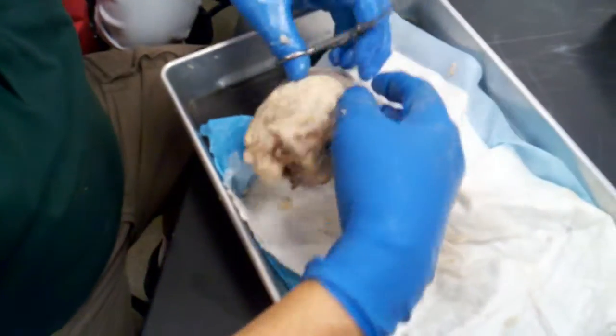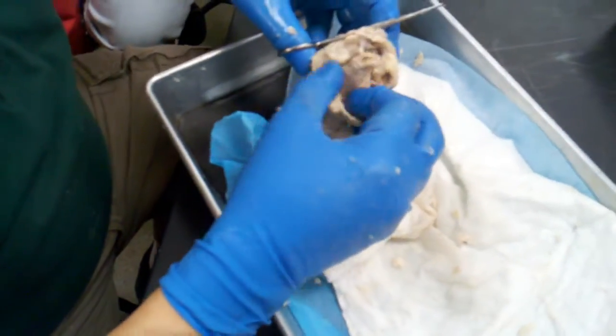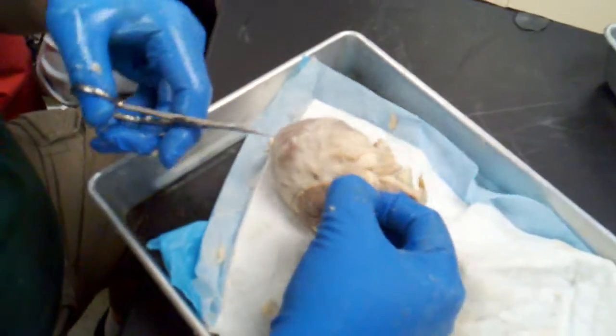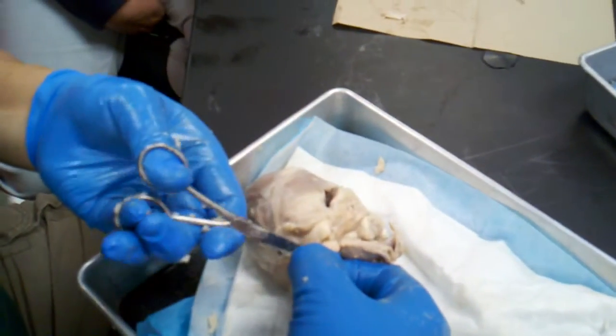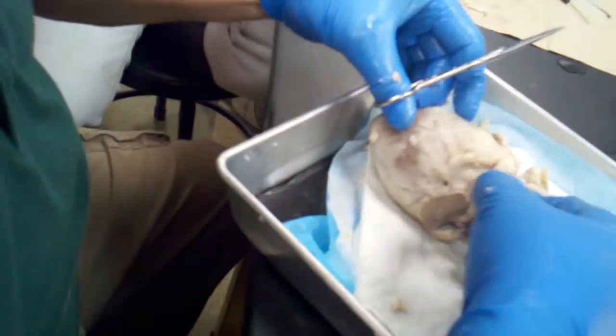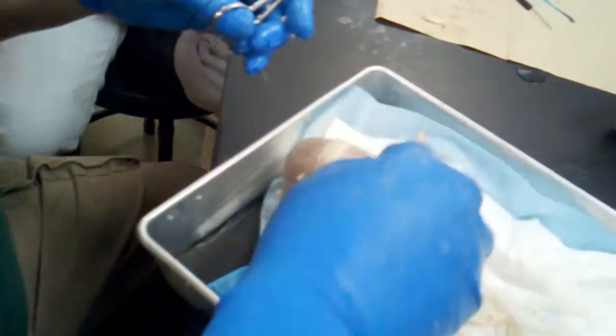What I'm going to try to do, which is far more important, is connect this vessel, and what's the name of this vessel? Pulmonary trunk. Pulmonary trunk, to this right ventricle.